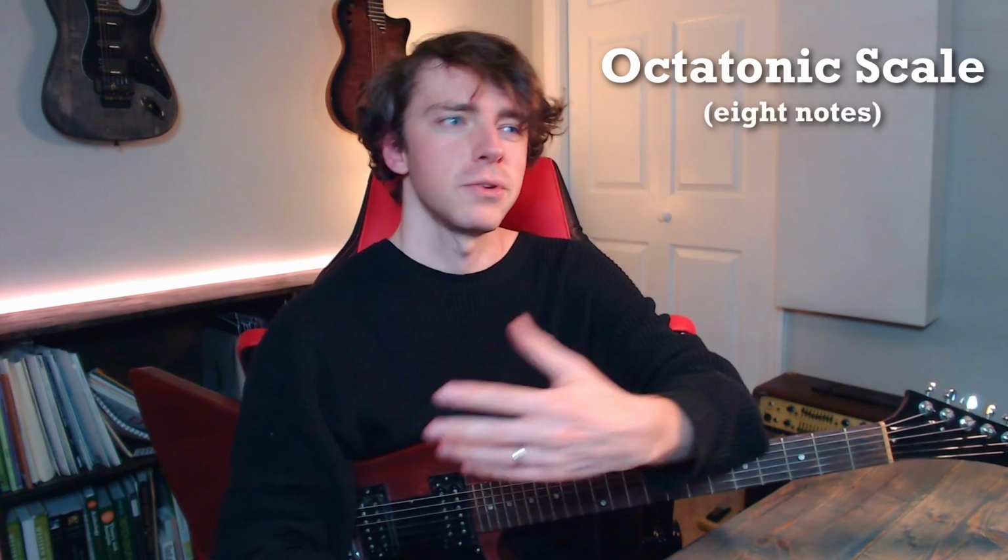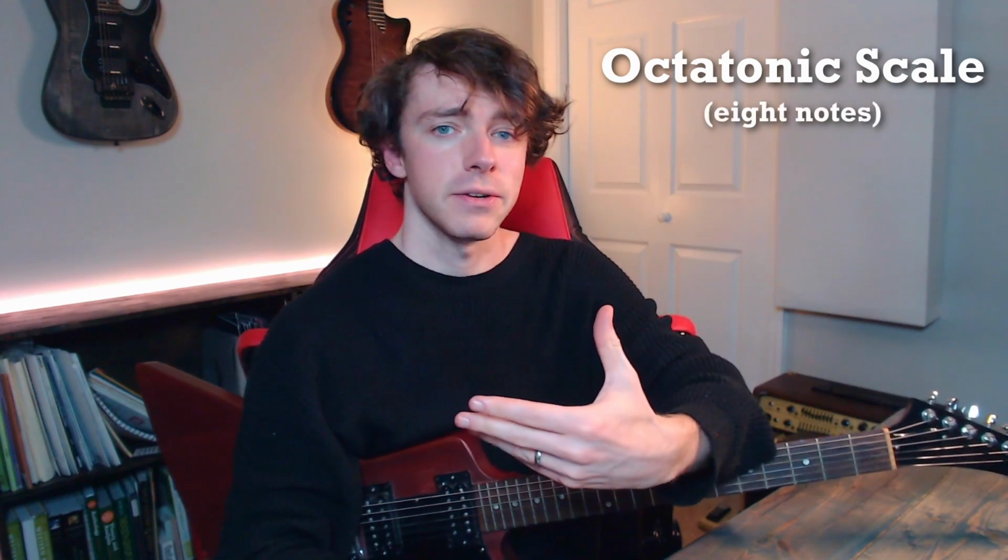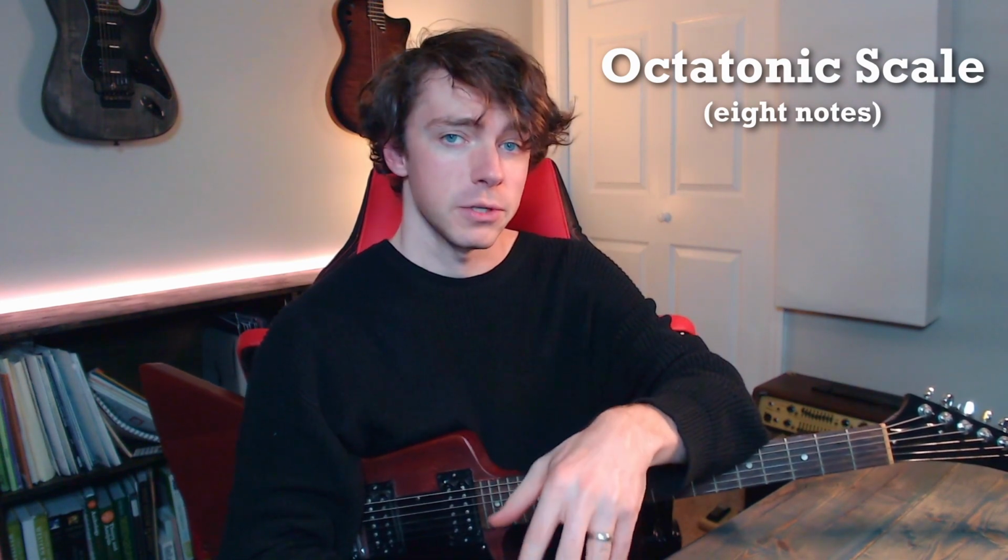Messiaen Mode 4 doesn't have another name. We can just call it Mode 4 for short. Mode 4 is a variety of octatonic scale in that it contains 8 pitches, although usually when people say octatonic scale, they're referring to the diminished scale, which is Mode 2 in Messiaen's list. Mode 4 follows a very different pattern of intervals than the diminished scale.